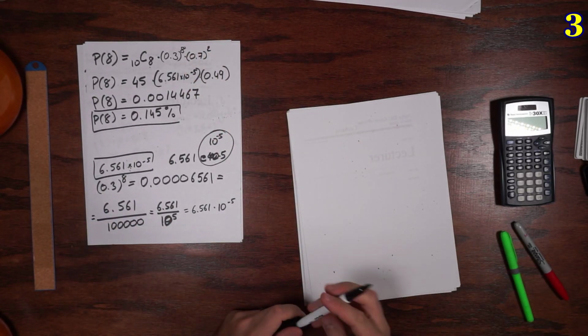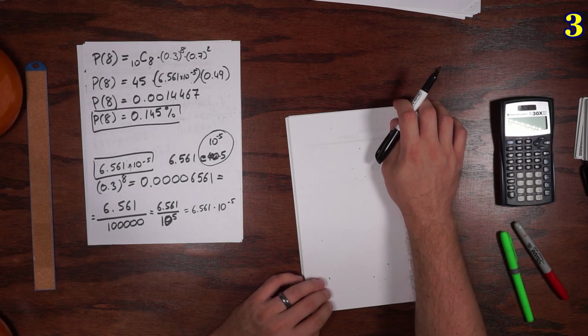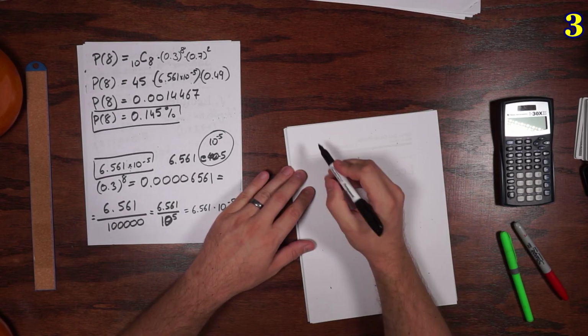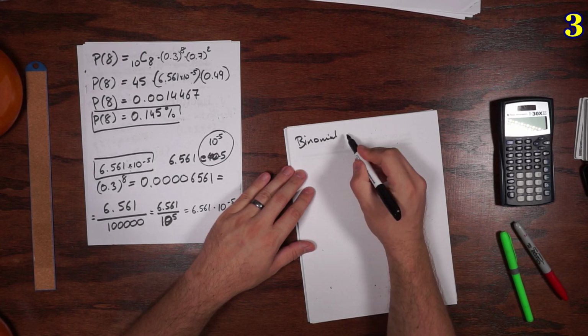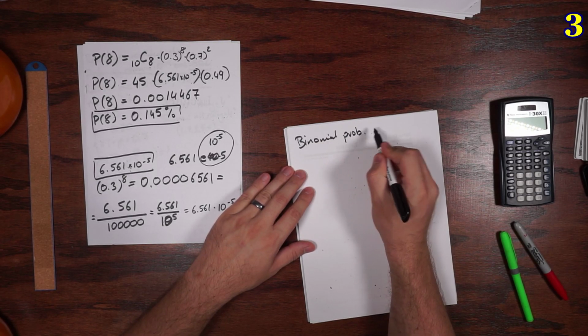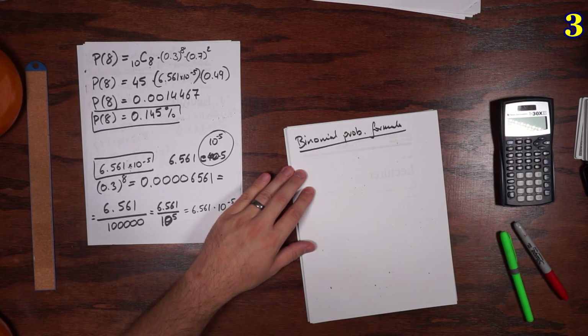Alright, so now let's figure out what the actual equation that we're going to use is going to look like. The binomial probability formula.